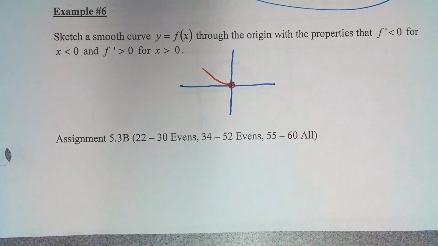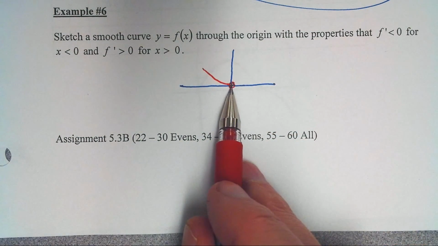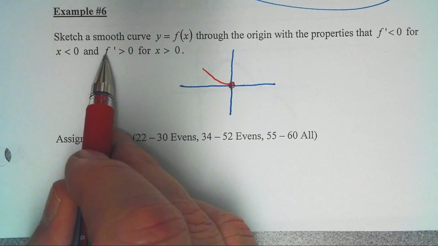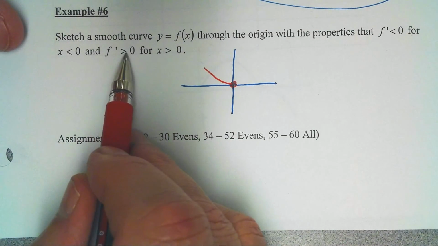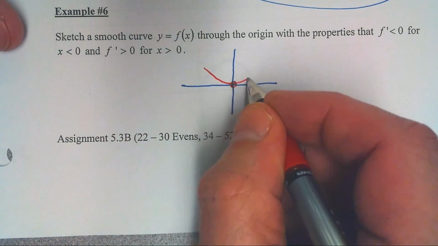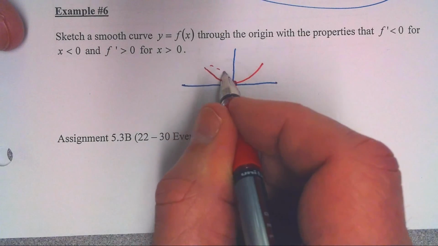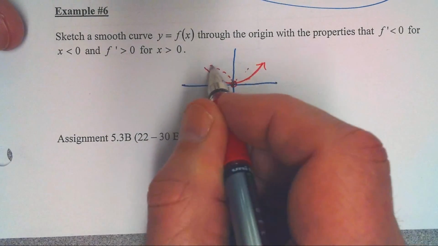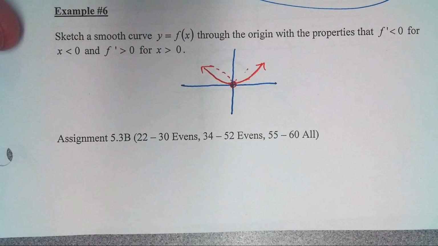Now, it doesn't necessarily mean we're leveling off. I read ahead, sorry. But the slope is negative. It could be coming down like this. But then the slope has to be greater than 0, so we have to be going up to the right, and it has to be smooth, so I couldn't really come down and take a corner. Couldn't do that. It's supposed to be a smooth curve. So something along that line.